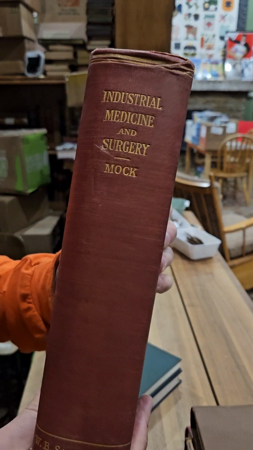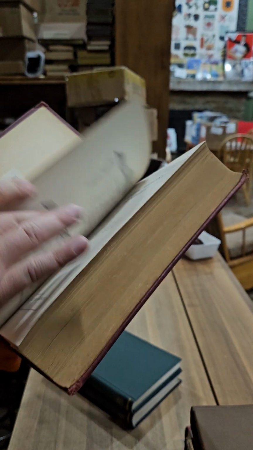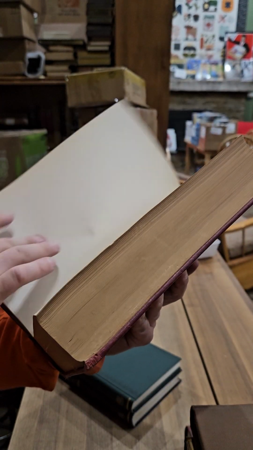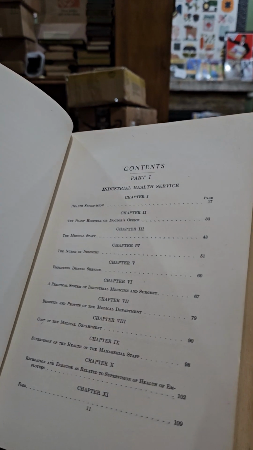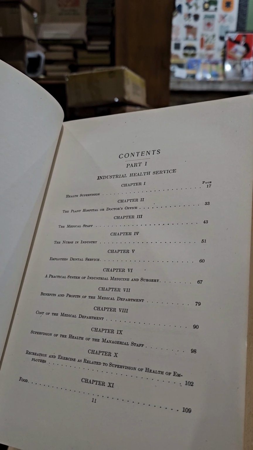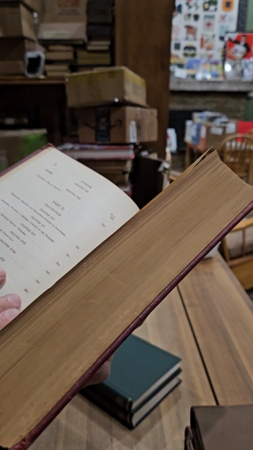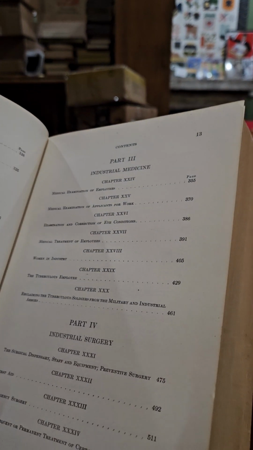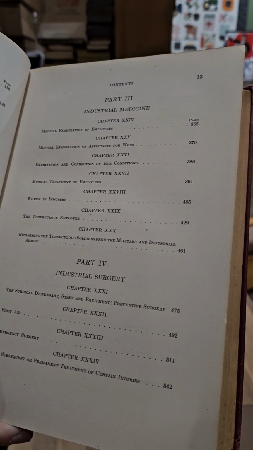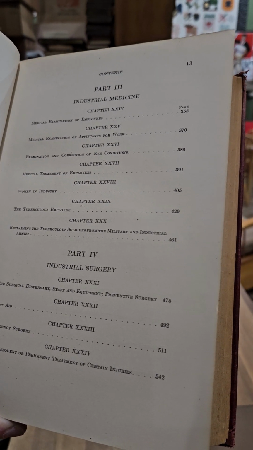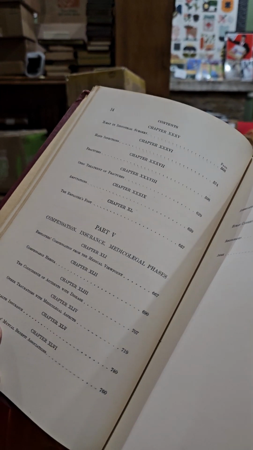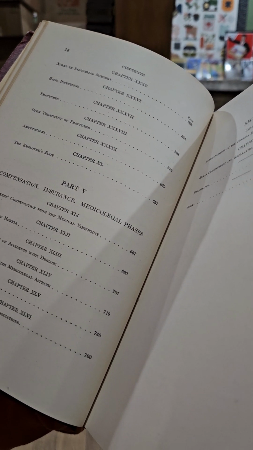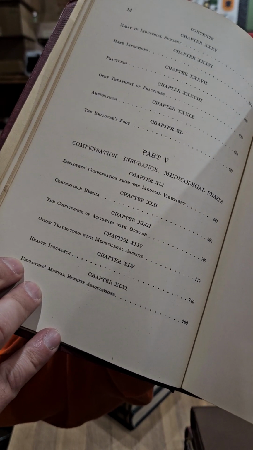All right, next we have Industrial Medicine and Surgery. This is medicine related to, I guess, blue-collar work and employees: the nurse and industry, employees' dental service, the cost of a medical department, industrial hygiene, accident prevention, medical treatment of employees, women in industry, the tuberculosis employee, first aid, emergency surgery, fractures, amputations, employees' compensation, compensable hernia, the coincidence of accidents with diseases, health insurance.